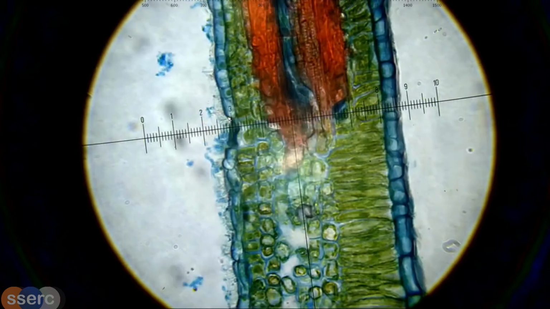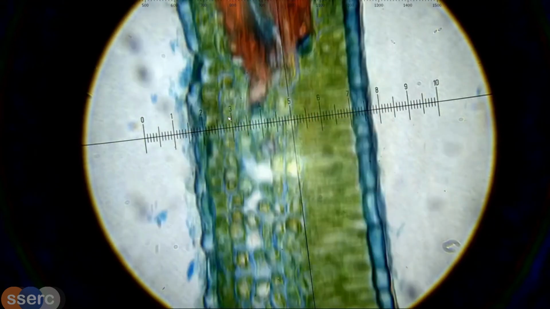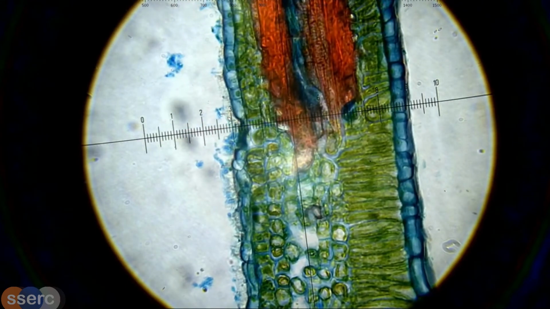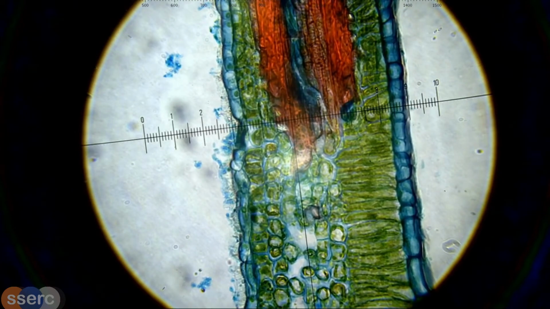And you can see there the red part that we already saw in the lower magnifications. We have to start.